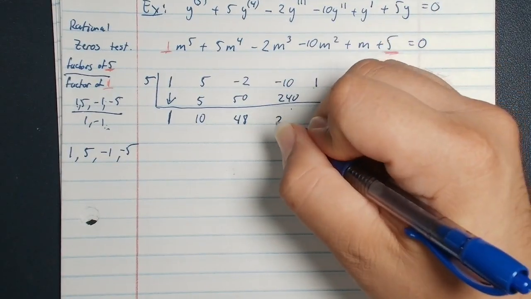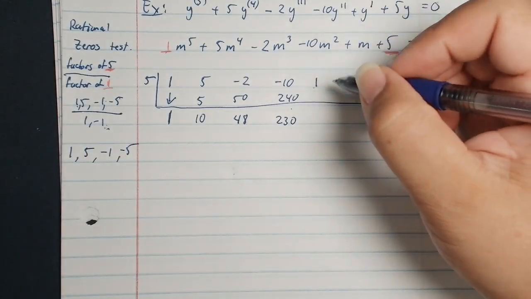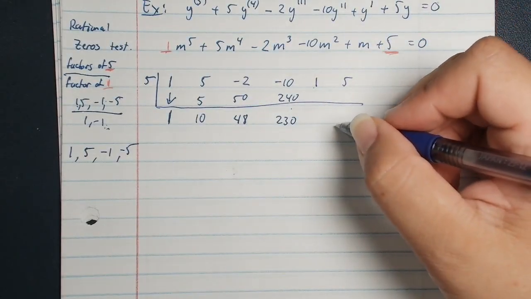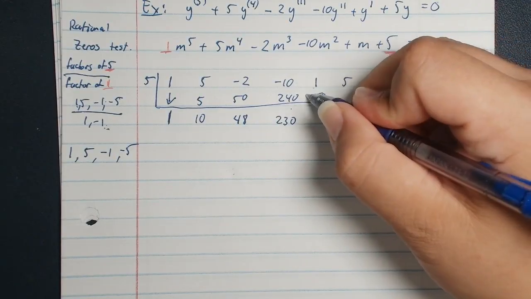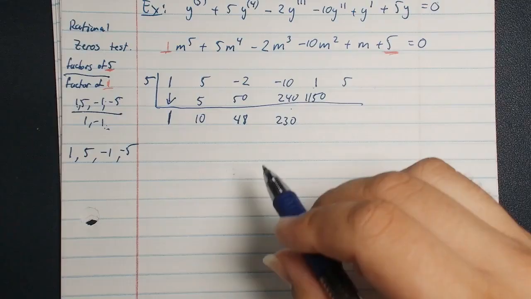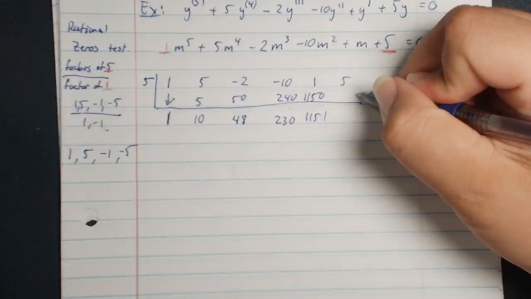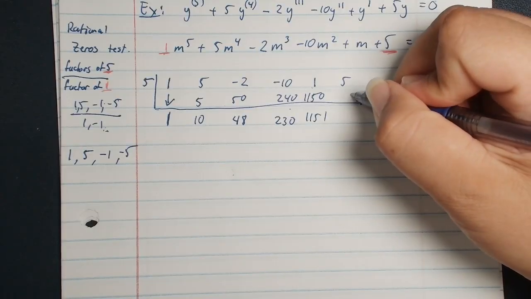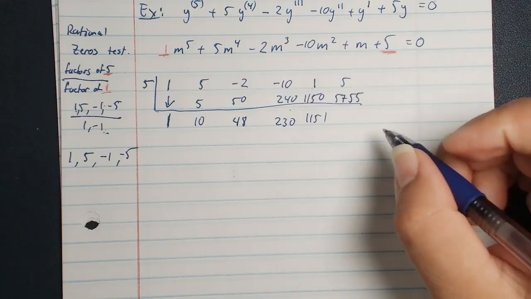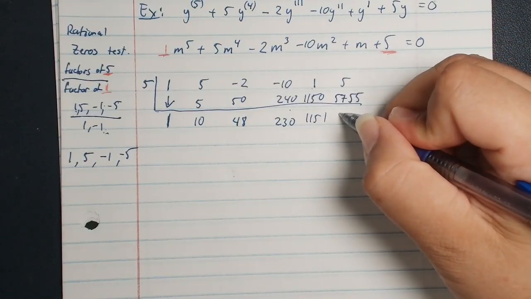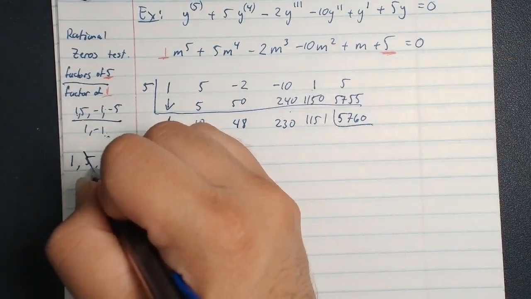Add those on the inside, that's 230. 5 times 230, yeah, that's not going to work. These numbers are going to get too big, aren't they? So let's see, that's going to be 15, that's going to be 1150, plus 1 is 1151. And then multiply that by 5, that'll give me 5, carry my 2. That'll be 5755. And so that is definitely not a remainder of 0. Okay, so that number does not work.